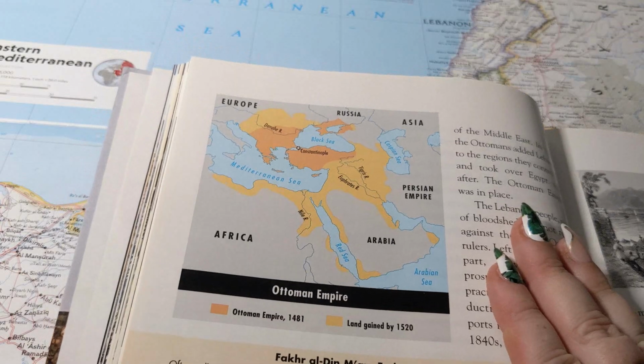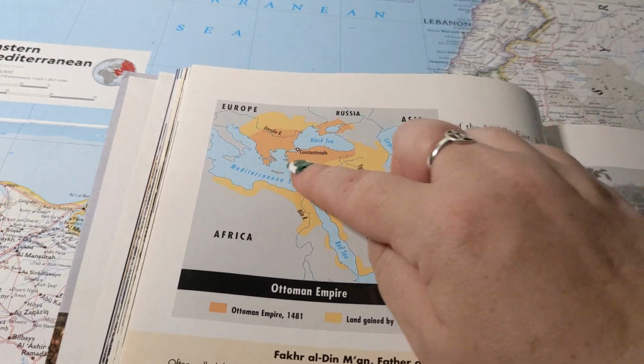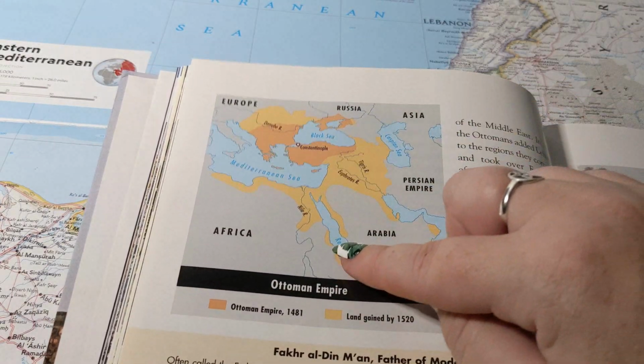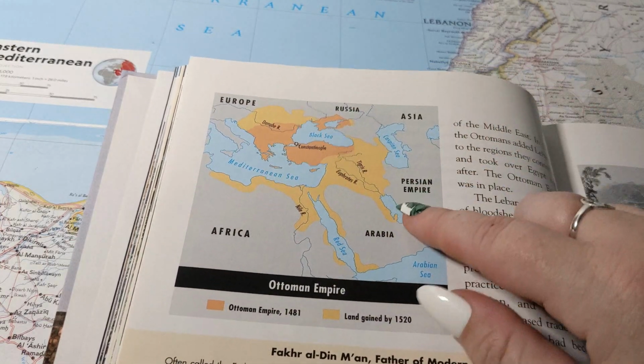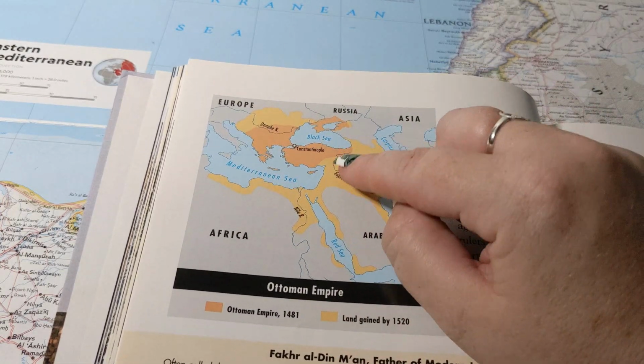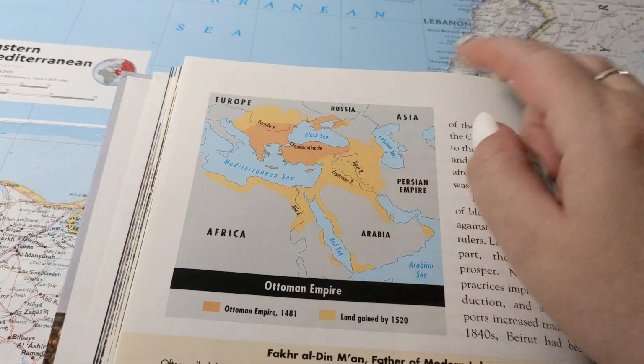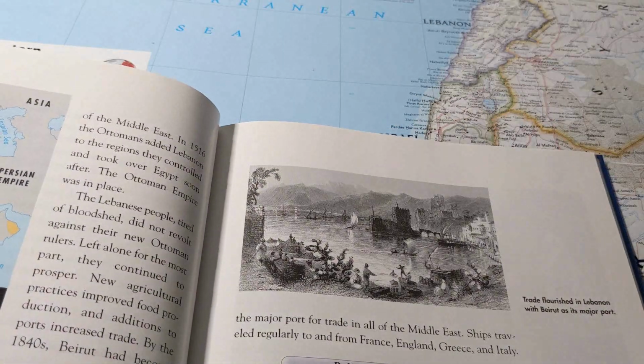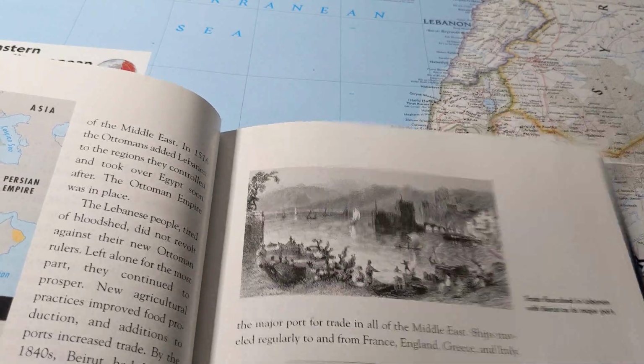A map of the Ottoman Empire. The orange would be 1481, and the brighter orange, I guess, would be 1520. So you can see Lebanon's right here. And yeah, they're part of the Ottoman Empire. Very old-looking engraving of trade in Beirut.